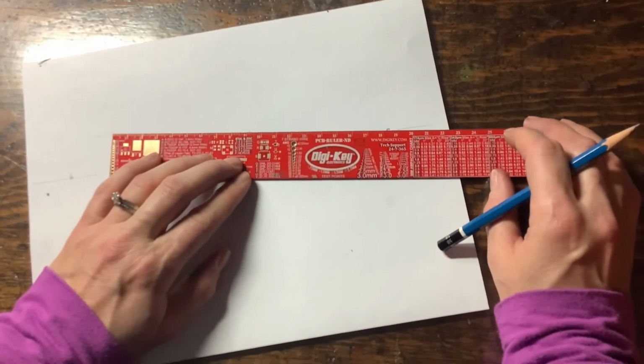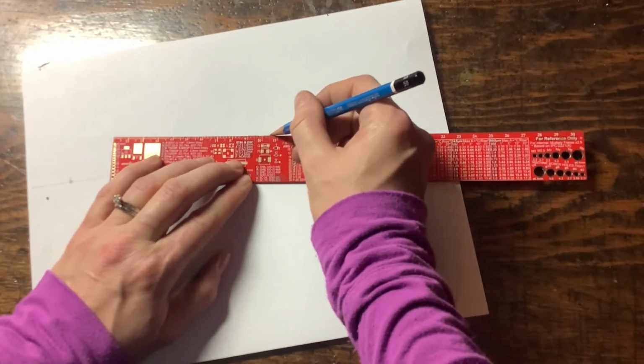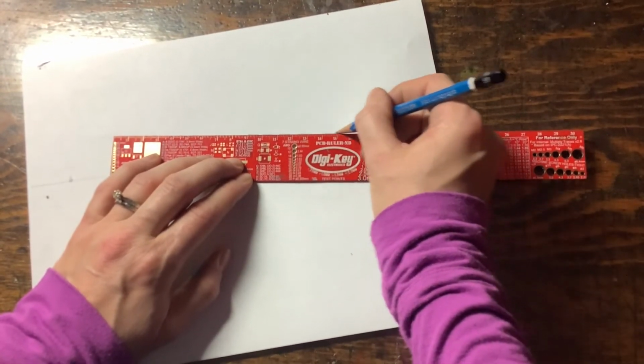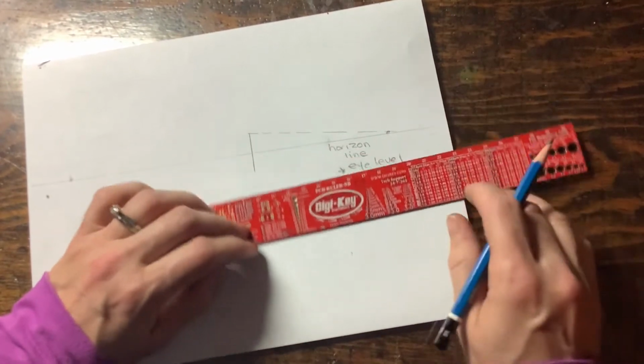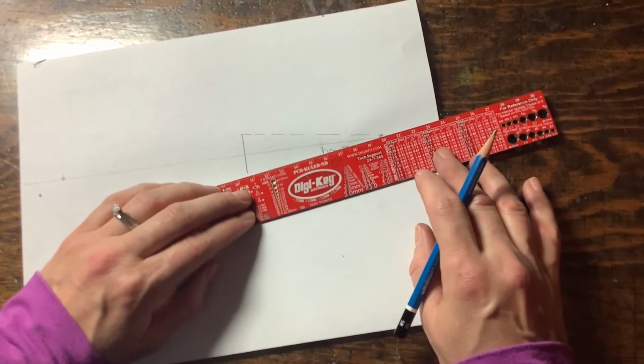Okay, so what you're going to do, go ahead and draw just some dashed lines. These lines are called orthogonal lines.